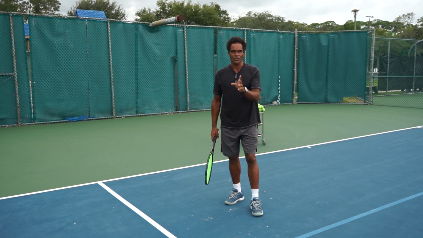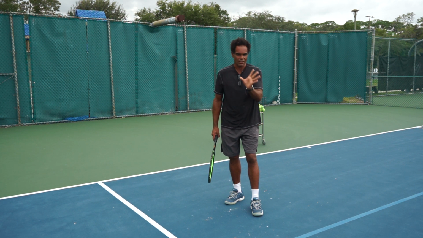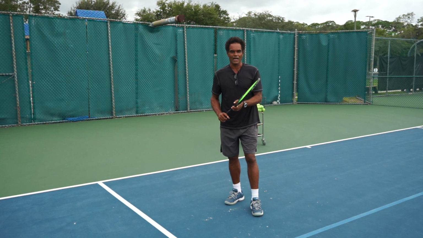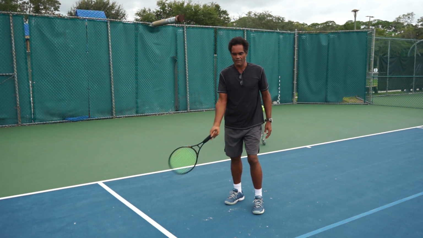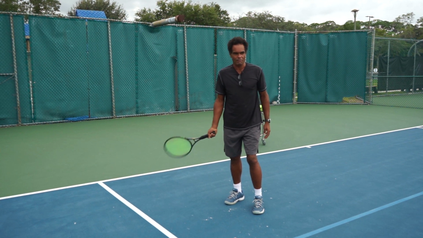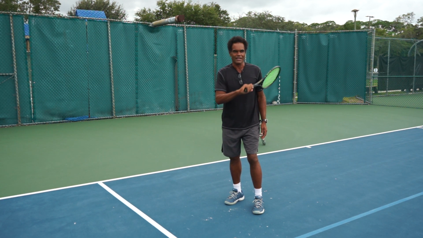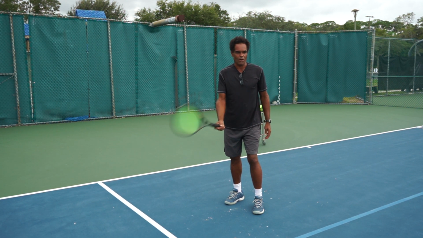Let me show you what it looks like. So I hear many coaches and many players talking about following through, okay? And they get the follow through a little bit off. So when they're talking about hitting the ball, I see this motion. You see, I'm generating power with my arm. The problem with this is, tell me where this ball is going.